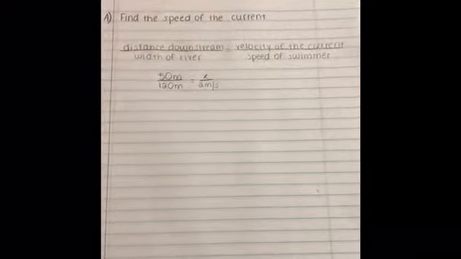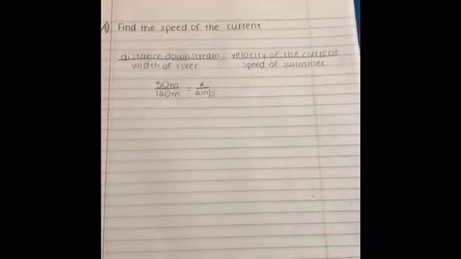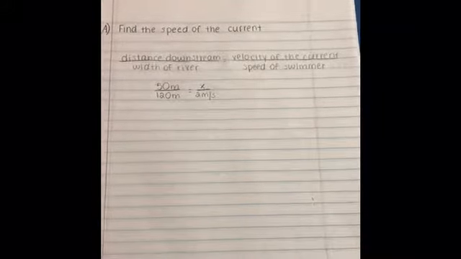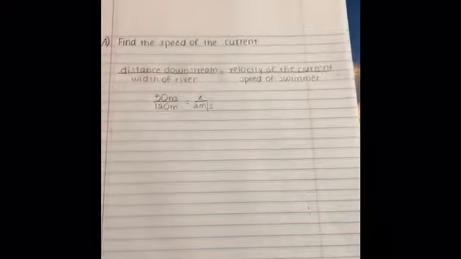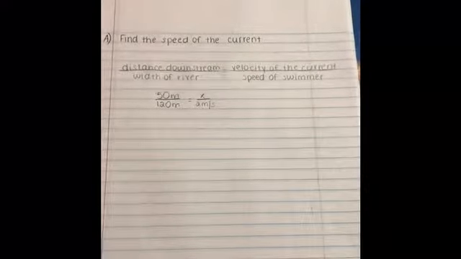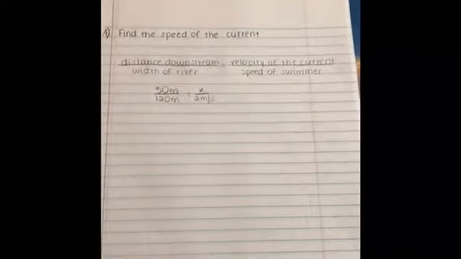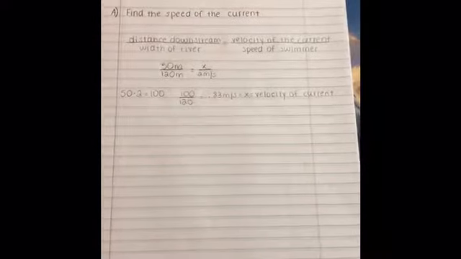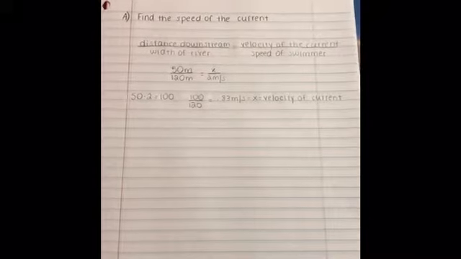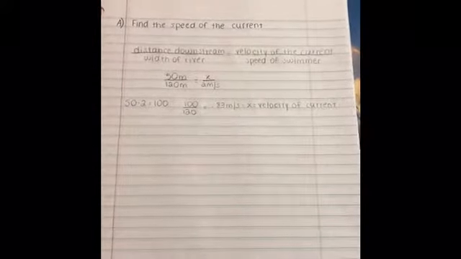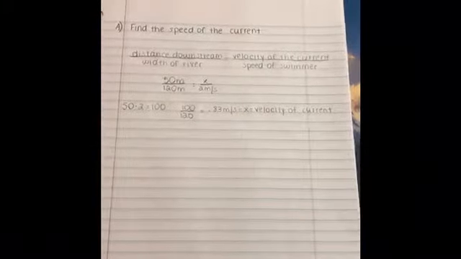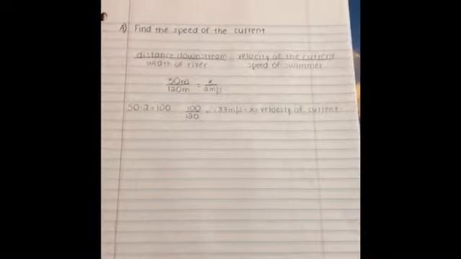To fill in the values, we have 50 meters, which is the distance traveled downstream, divided by 120 meters, which is the width of the river, set equal to x, which is the unknown value for the velocity of the current, divided by the speed of the swimmer, which is 2 meters per second. To solve this, you would multiply 50 times 2 to give you 100, and then divide 100 by 120 to give you 0.83 meters per second, which is x, or the velocity of the current.